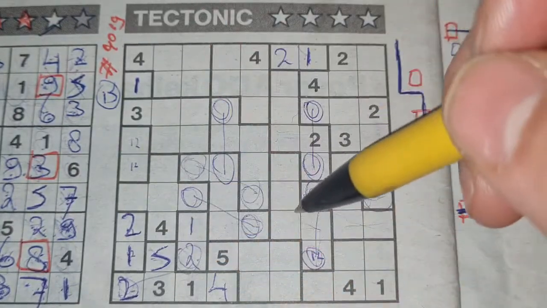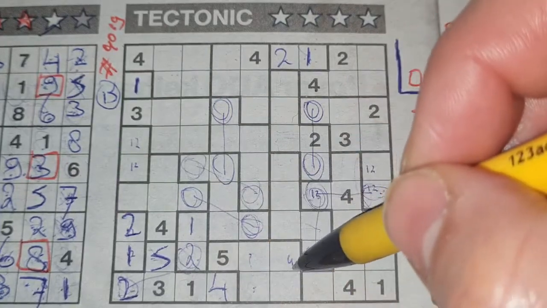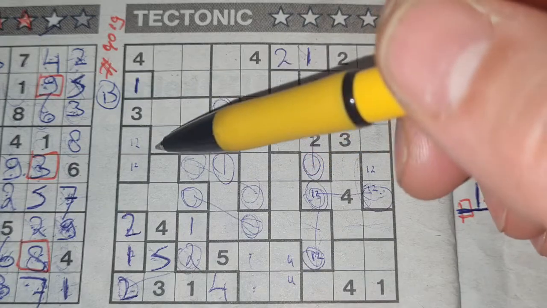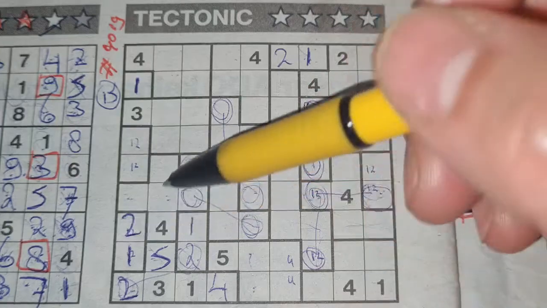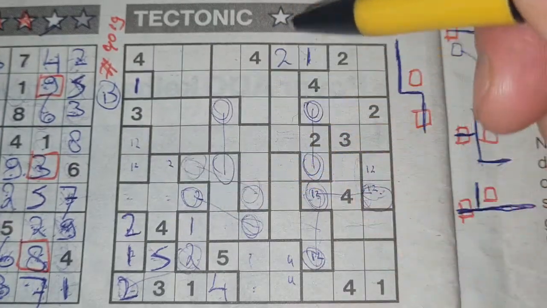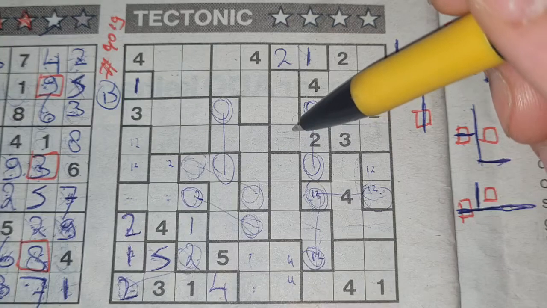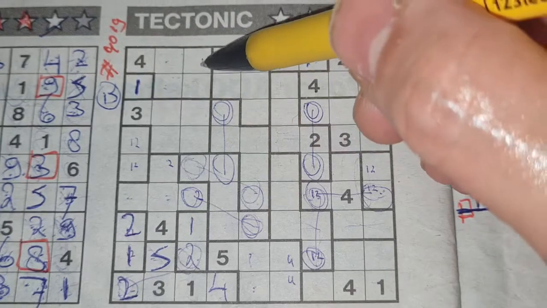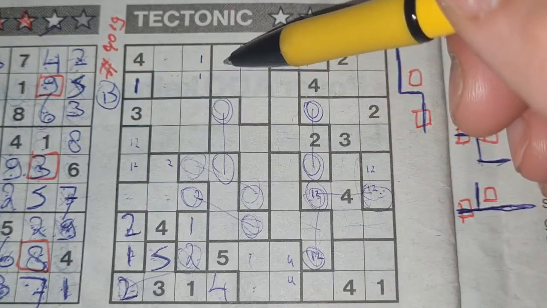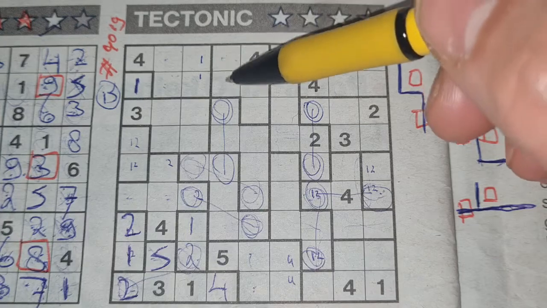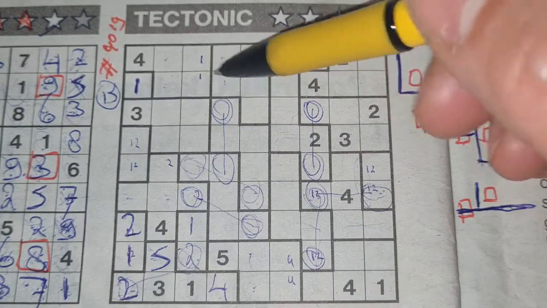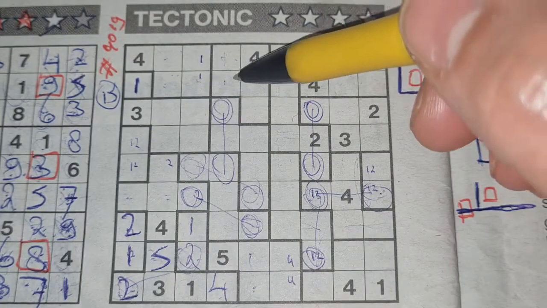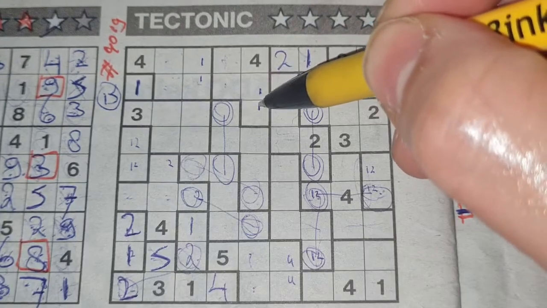Alright. These 2 boxes can be a 4. So the 4 could be here, could be there. These 2 boxes can be a 2. So the 2 could be here, could be there. These 2 boxes can be 1, so the 1 could be here, could be there. Those 2 boxes can be a 1 because we have a double 1 here. If I place a 1 here, I cannot fill any 1 in one of those 2 boxes. Okay, so the 1 could be here, could be there.